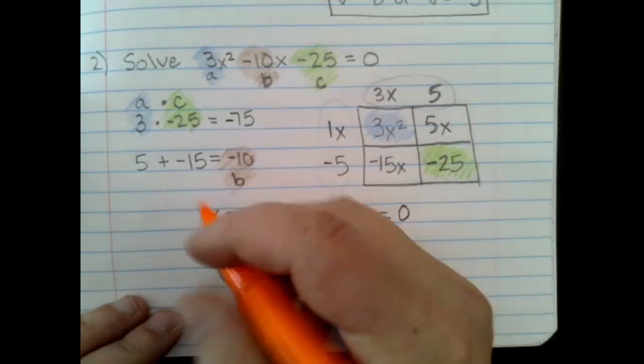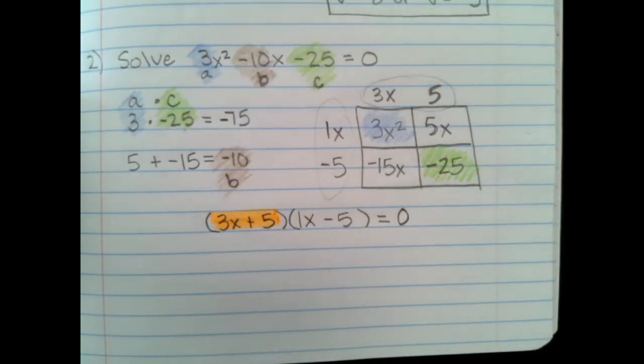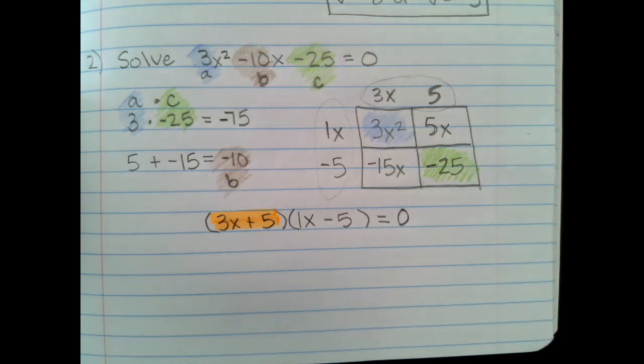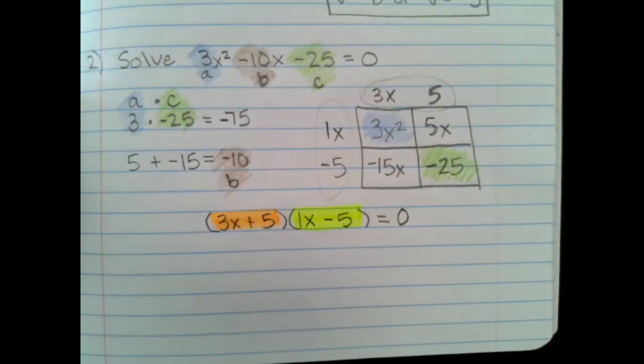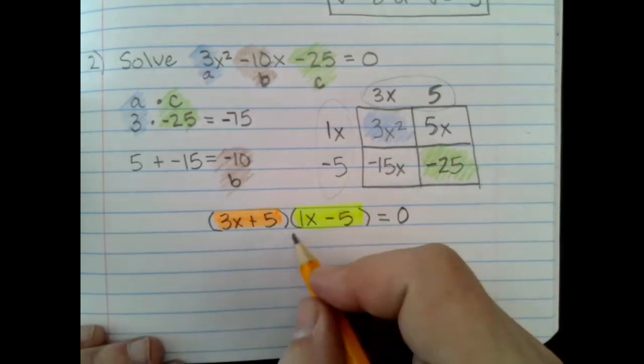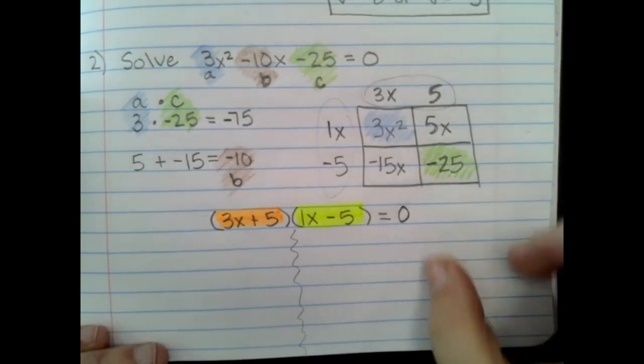Now we're going to say either this first part could equal 0 or the second part equals 0. If you need to write really small to fit this on the same page, write really small, or right next to it.